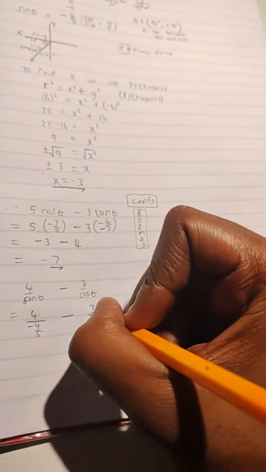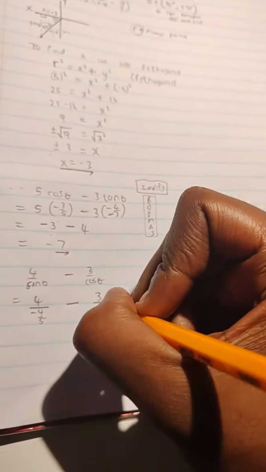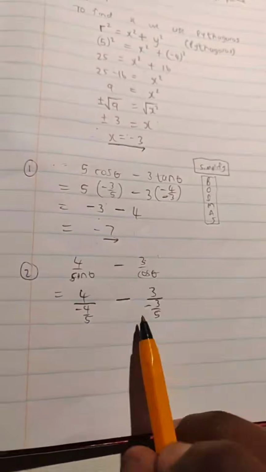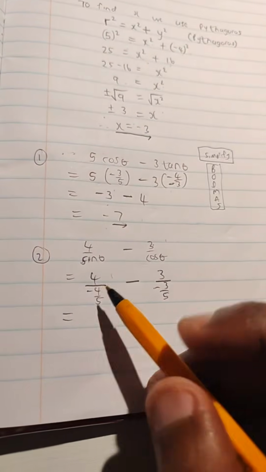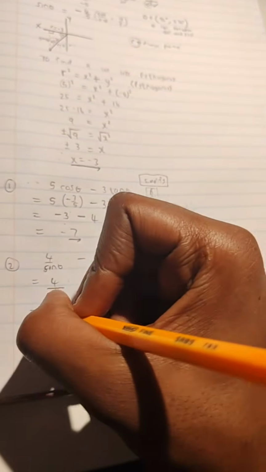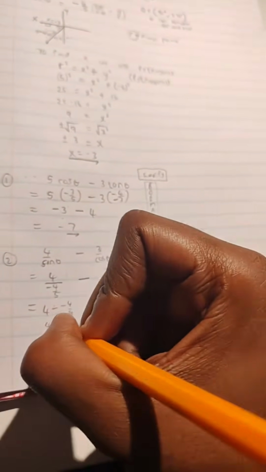Minus, what is cos theta? The 3 is there. What is cos theta? Adjacent, meaning negative 3 over hypotenuse. So it is negative 3 over 5. Then 4 divided by negative 4 over 5. That is 4 divided by negative 4 over 5, which is the same thing as 4 times.